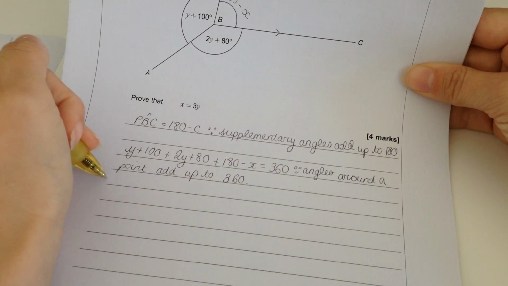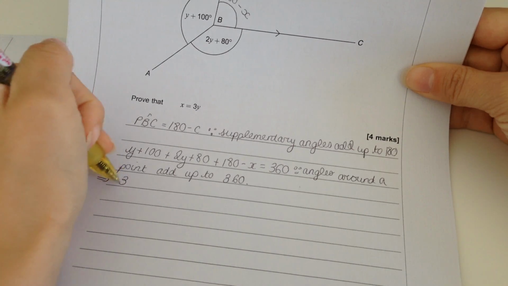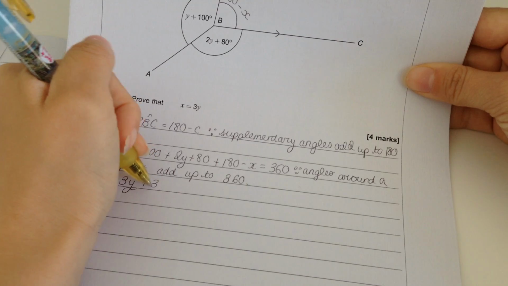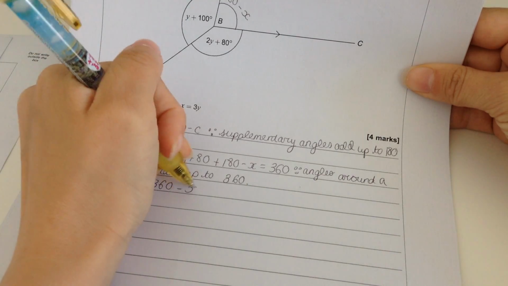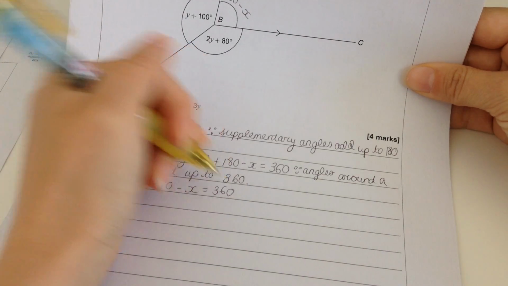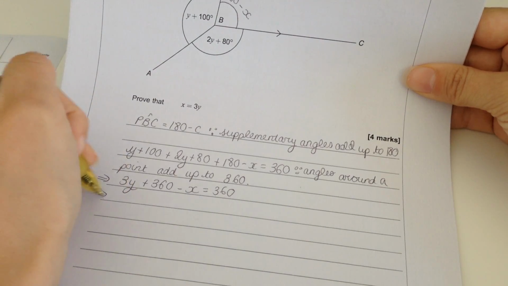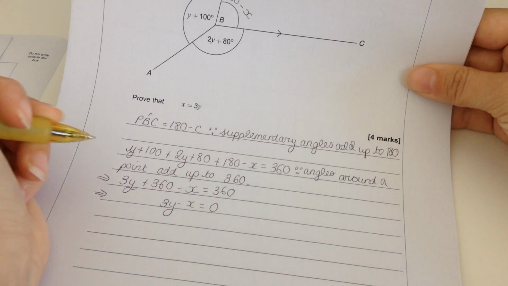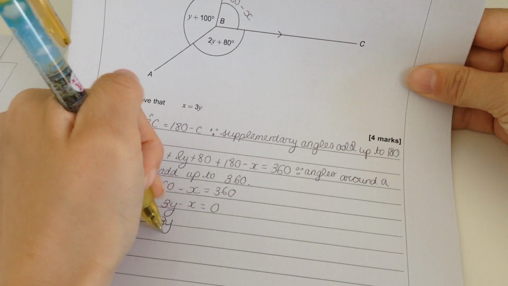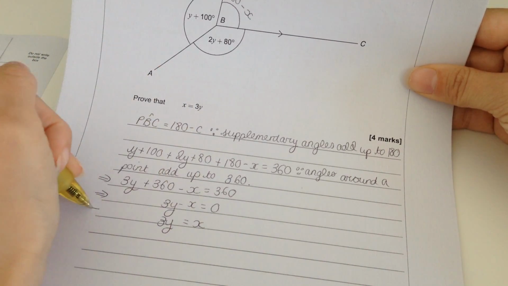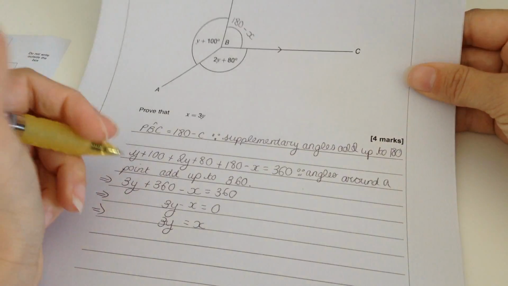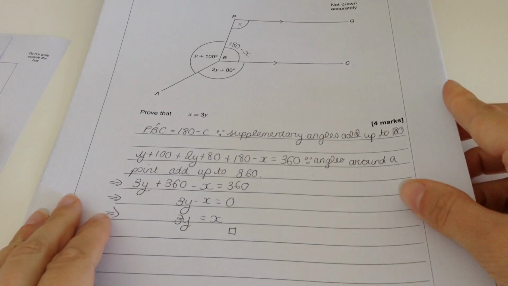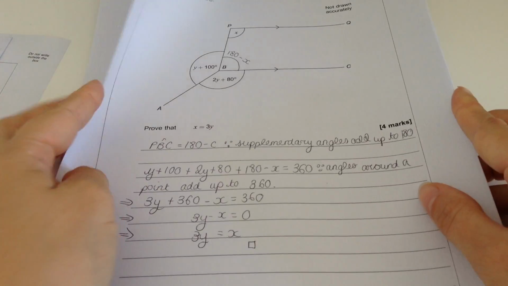So that means 3y plus 360 minus x equals 360. So 3y minus x equals 0. So 3y equals x. Proved. That's a nice little question.